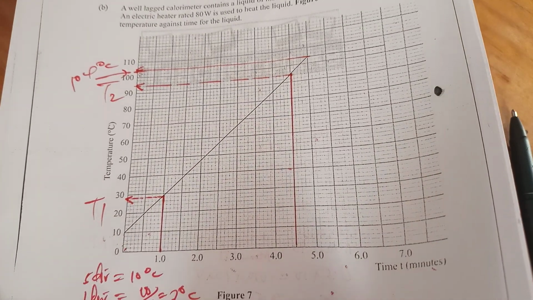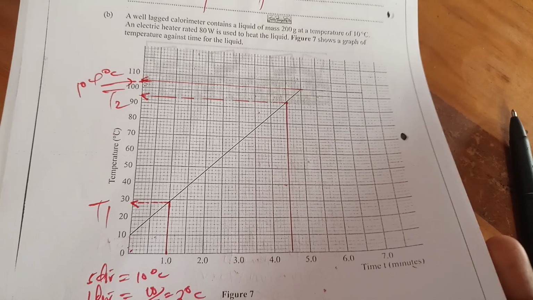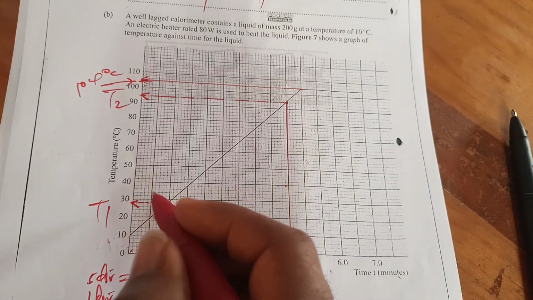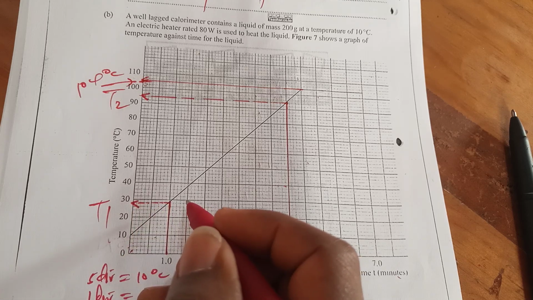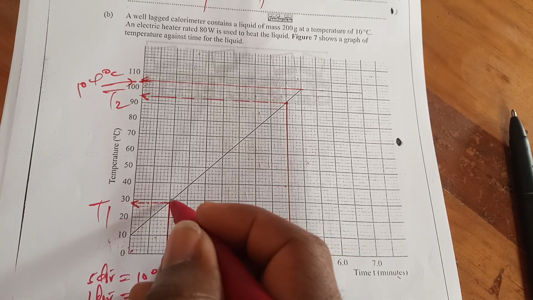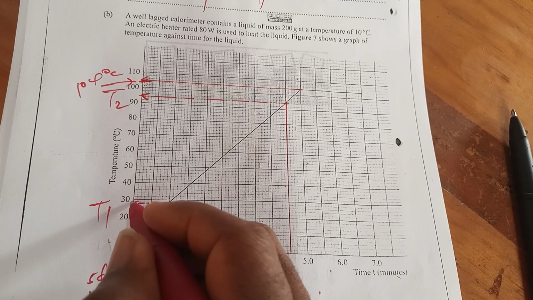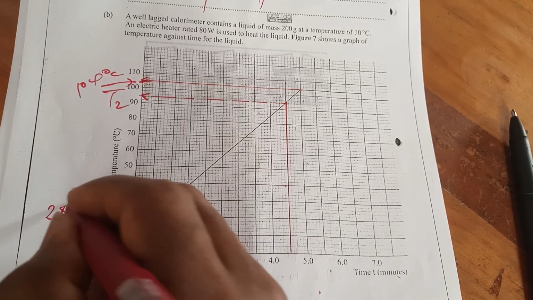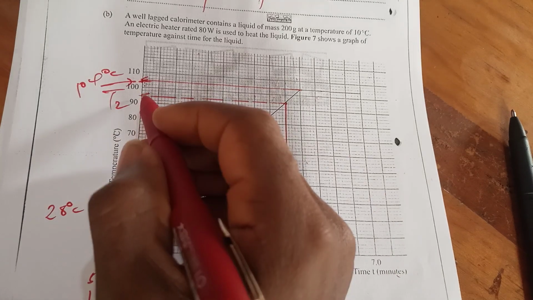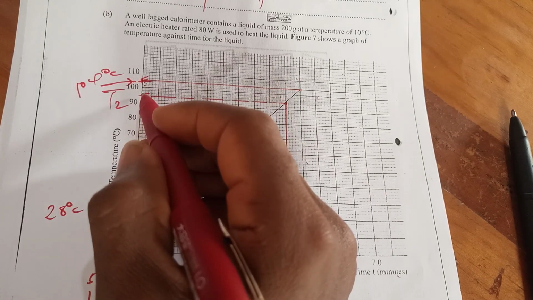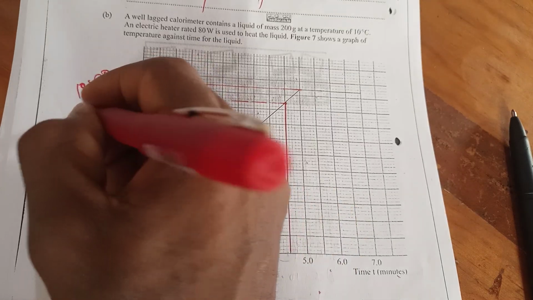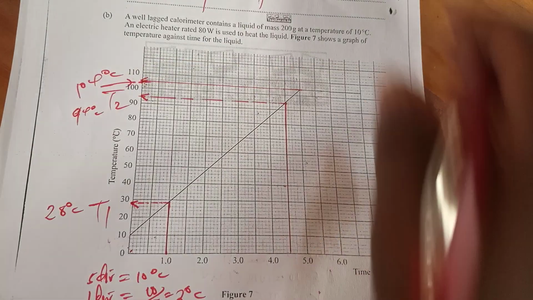We must get the temperature difference. So my value here is 28 degrees, and here I have 94 degrees centigrade.